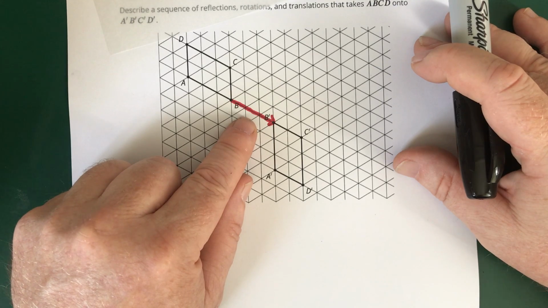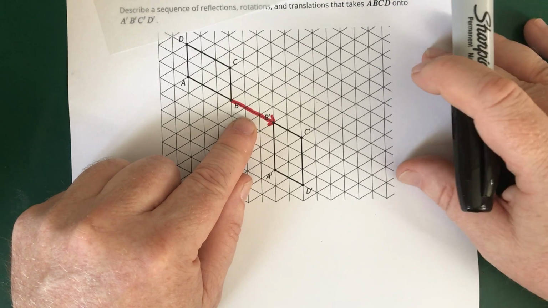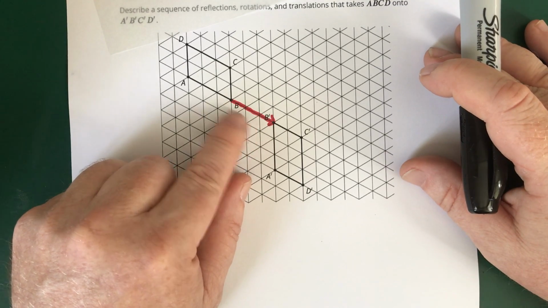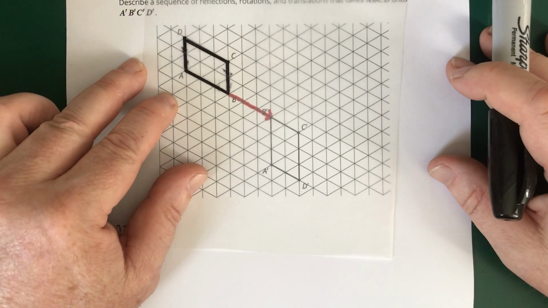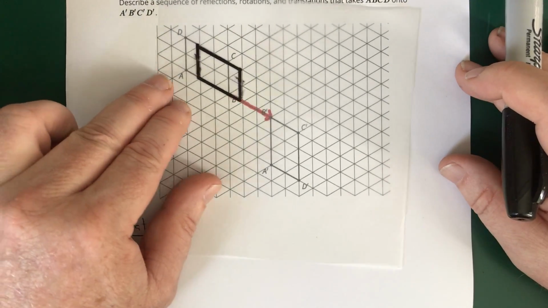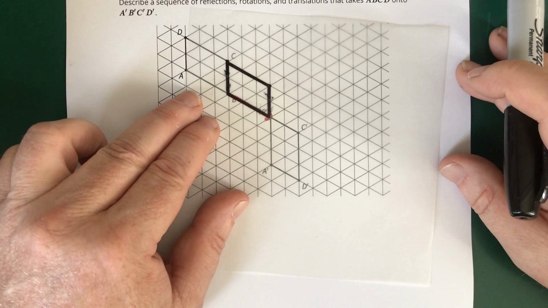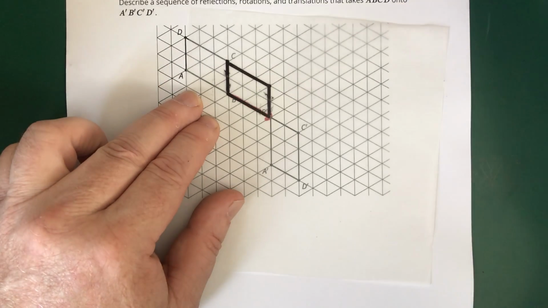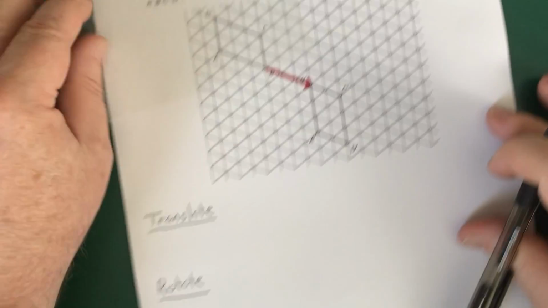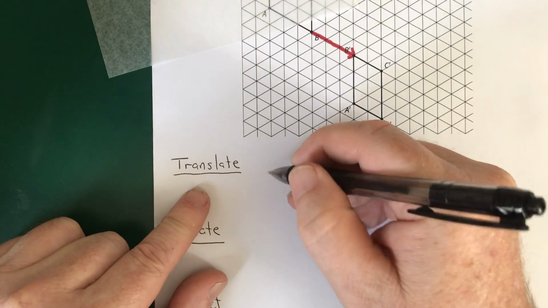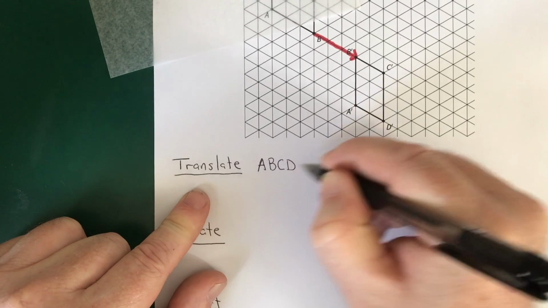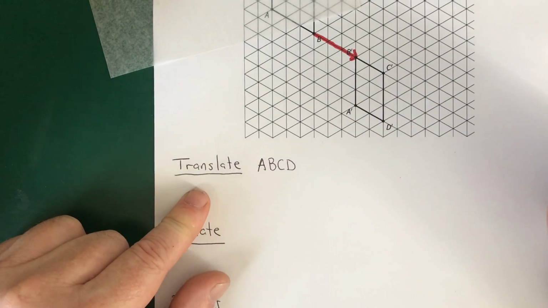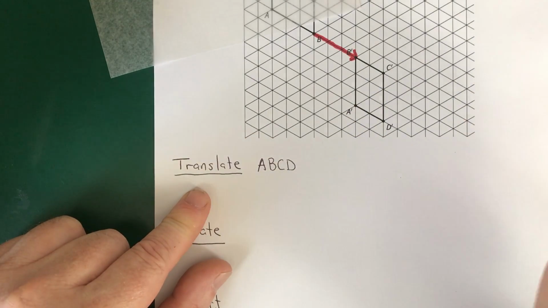This arrow is a directed line segment, which is a fancy way to describe an arrow. So if I was going to translate this shape along this arrow, the way I would describe that in English is I would say translate, and then I have to say what I'm translating, A, B, C, D, and then I have to say what line segment or arrow I am translating it along.